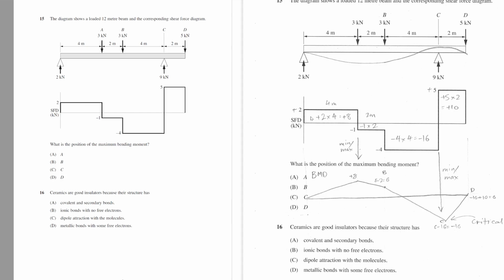And so what I've said here is that the height of this square is 2, and the width is 4, so it's plus 8. It's above the line, so it's plus 8. So I go from 0 and I add 8. And then the height of my next box is minus 1 times 2, so that gives me minus 2. So I have 8 minus 2 equals 6.